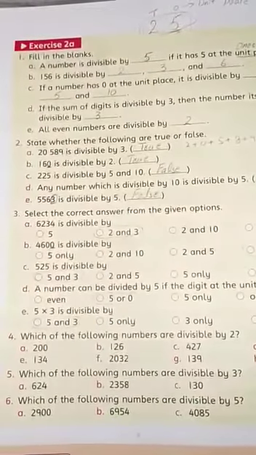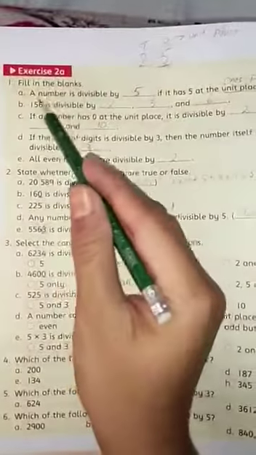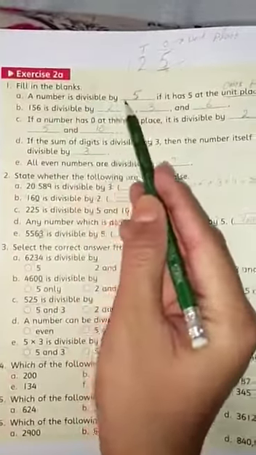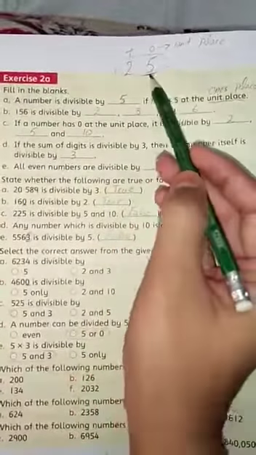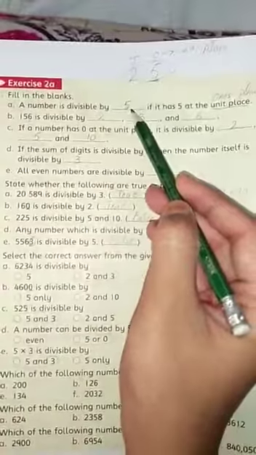In this lecture, we will discuss and solve exercise 2 on page number 22. Question number 1, fill in the blanks. A: A number is divisible by dash if it has 5 at the unit place. For example, if 5 is at the unit place, then the original number is also divisible by 5. So the answer is 5.